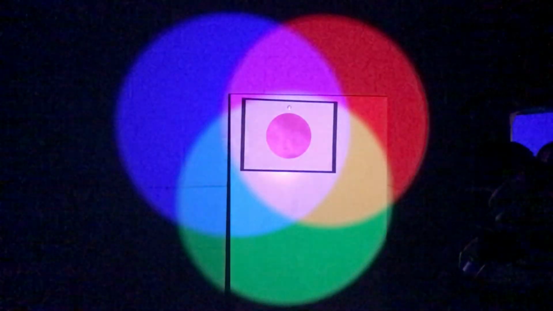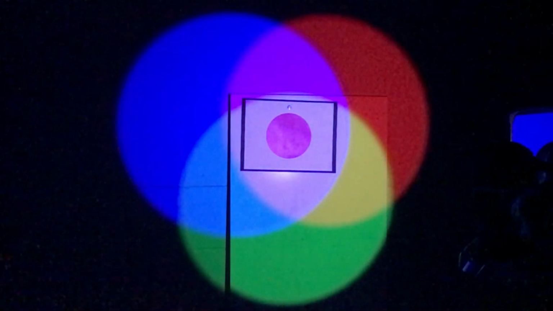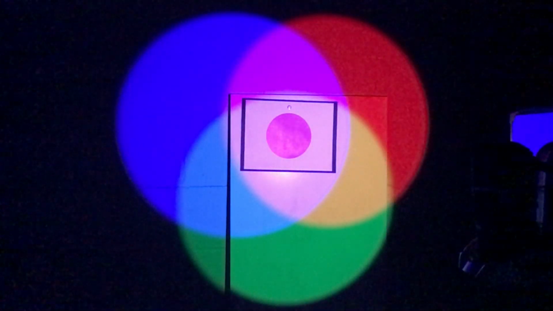Then finally, let's take off the red and turn on the blue. So this is magenta under cyan light. What we're going to see is that the magenta dot is going to look blue under cyan light, because it's going to reflect out the blue and absorb out the green. Very cool. Let me just turn the red back on so that you can see the magenta dot under white light one more time.